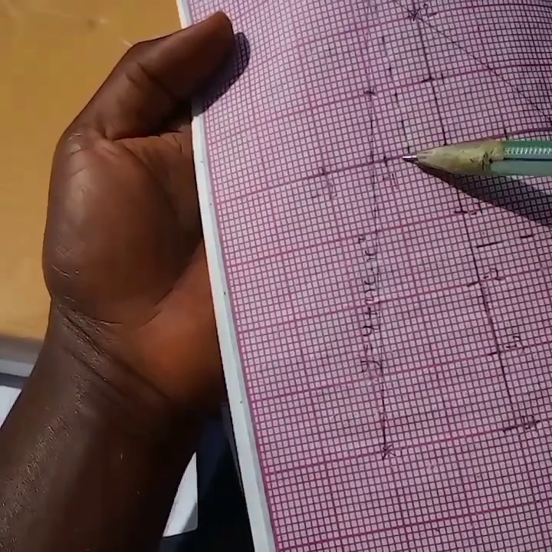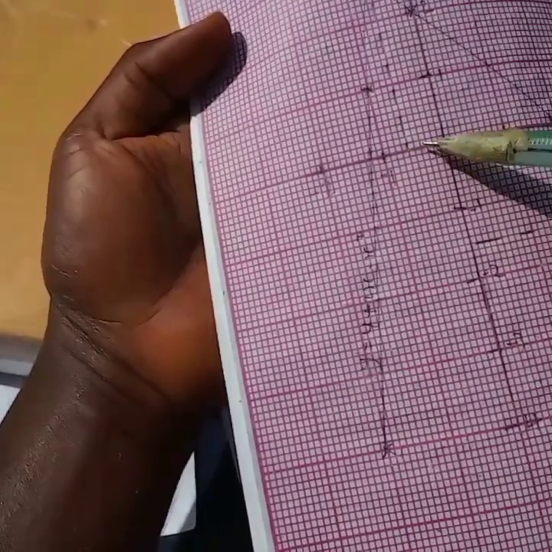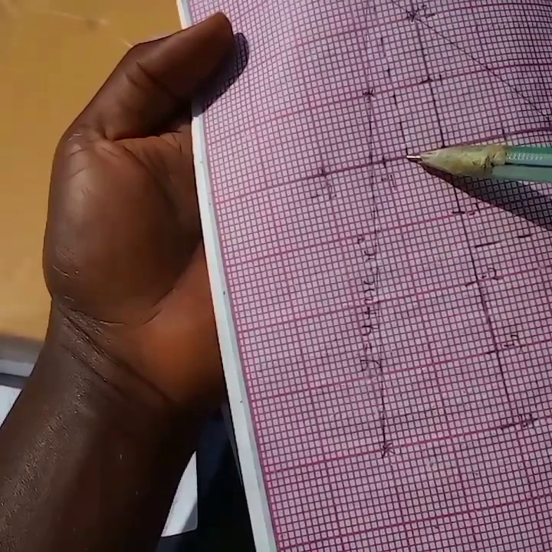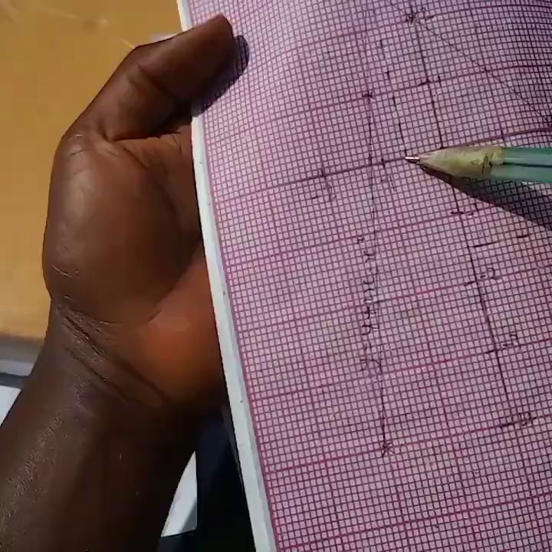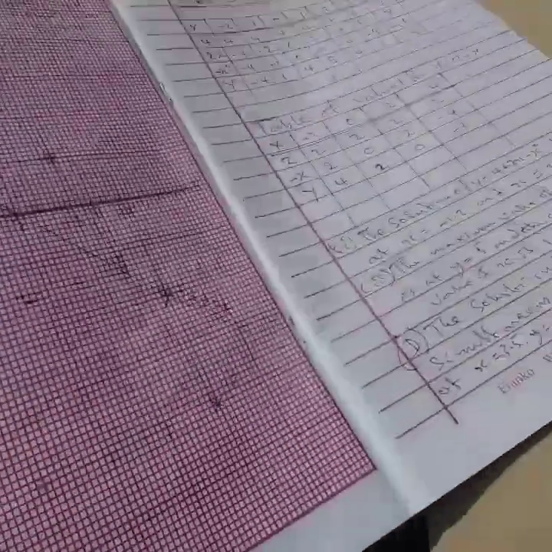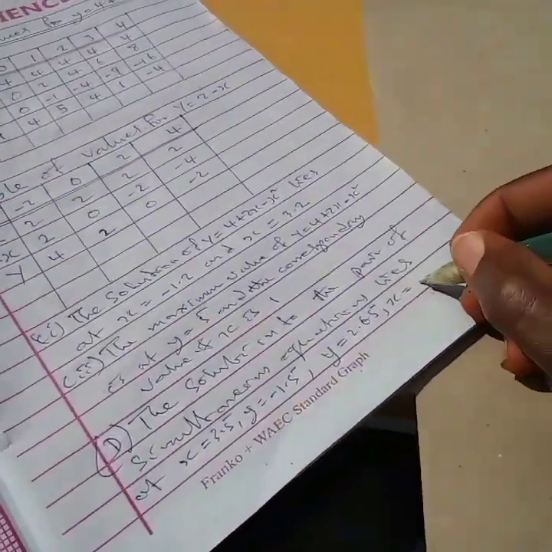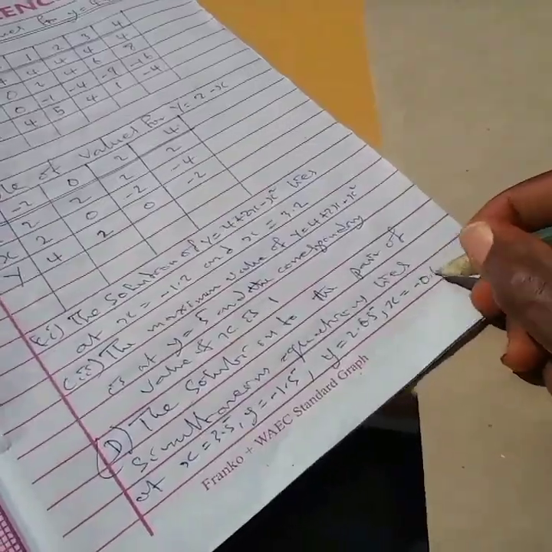So this, you remember, is on the negative axis. So this is minus 0.6. So x equals minus 0.6.